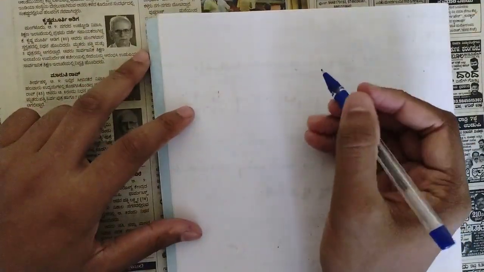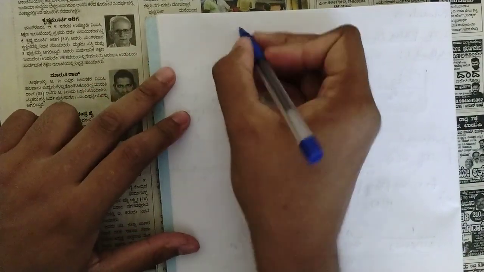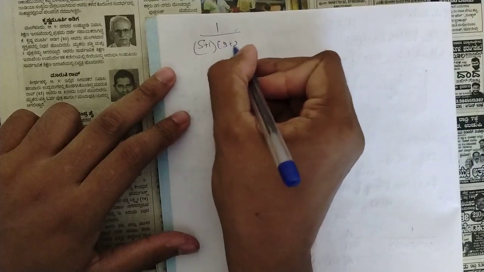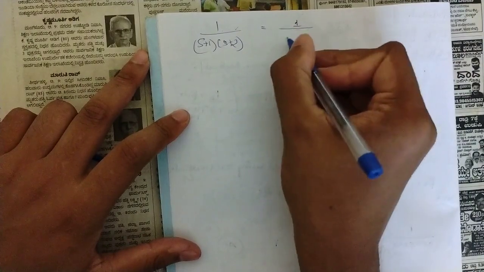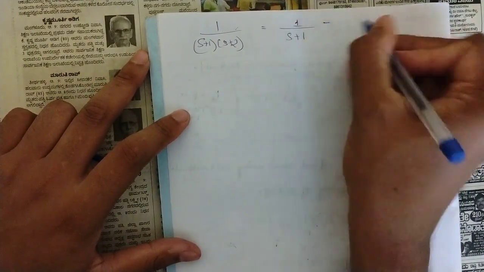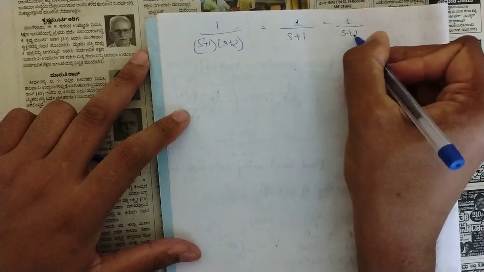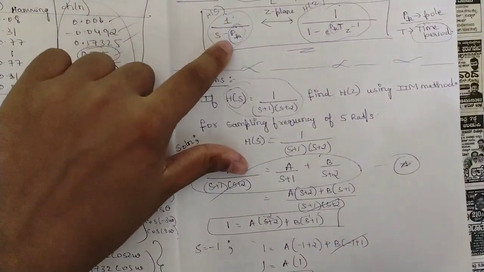Now our equation star would be 1 by s plus 1 into s plus 2, that is equal to, the value of A is plus 1 by s plus 1, and the value of B is minus 1, so minus 1 by s plus 2. Now I have told you it should be of the form 1 divided by s minus pk.